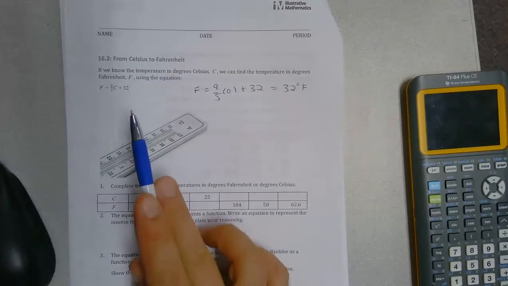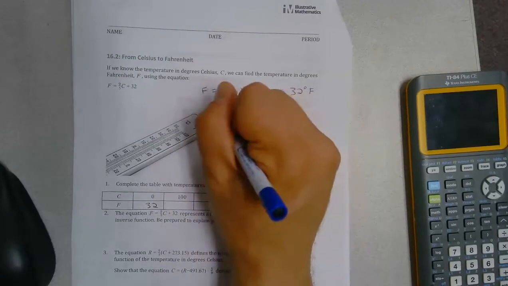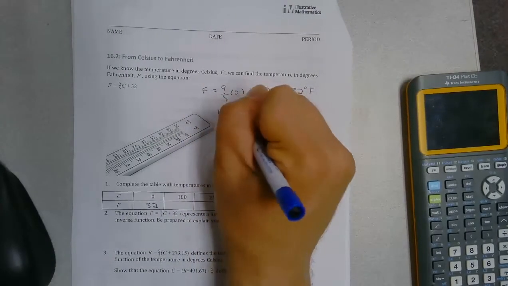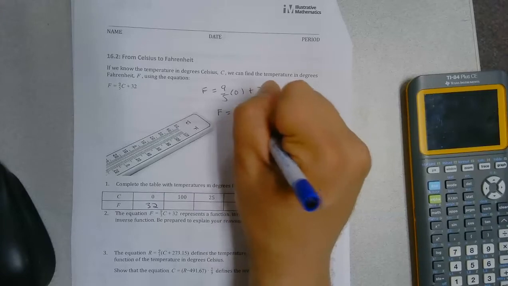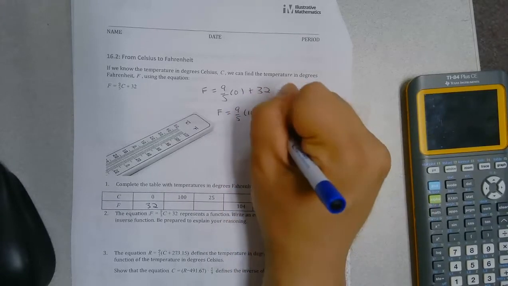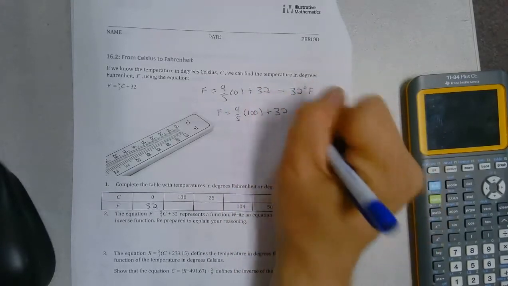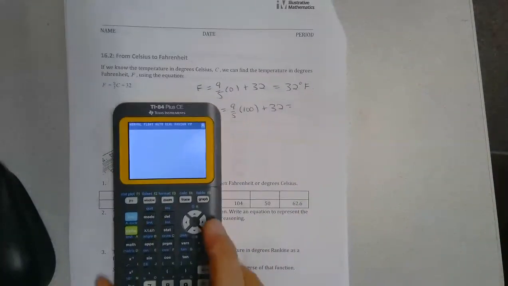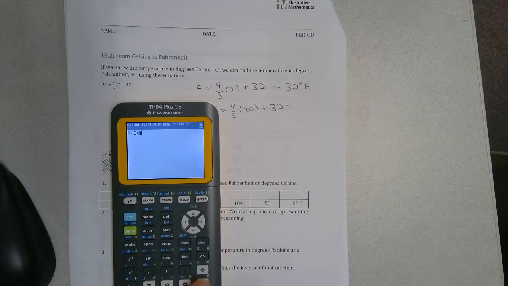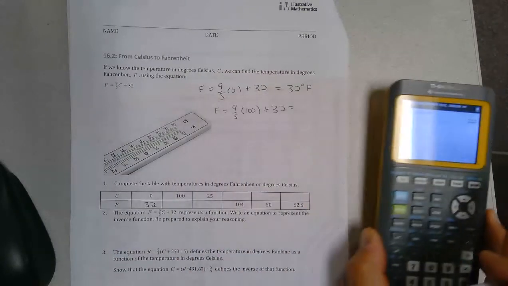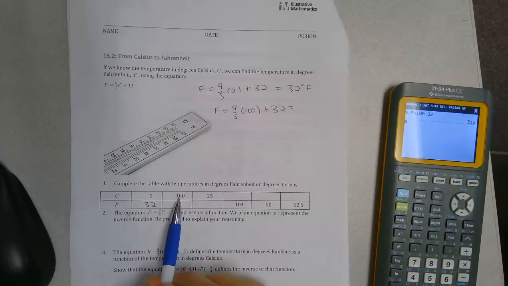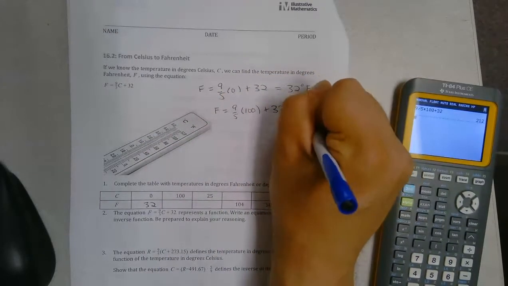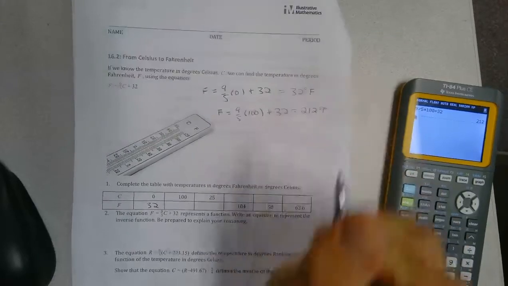Well, what if it's 100 degrees Celsius? What is that? So F would equal 9 fifths times 100 plus 32. And we can use a calculator for that. So we just put in 9 divided by 5 times 100 plus 32 and get 212. Now remember, that's probably not going to be outside temperature. That might be the boiling point for water. So that is 212 degrees Fahrenheit.